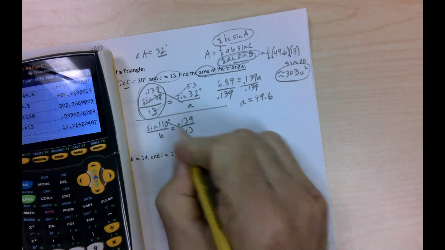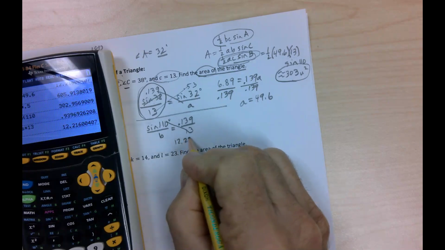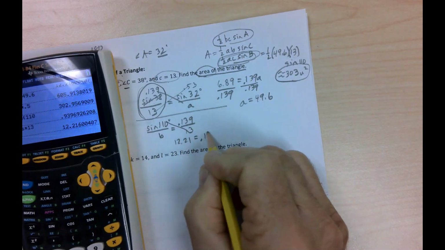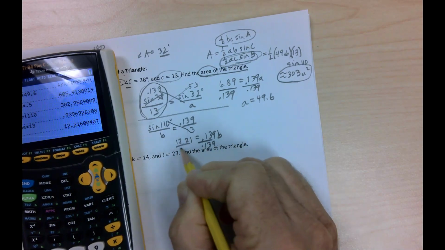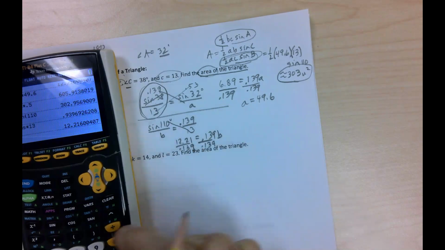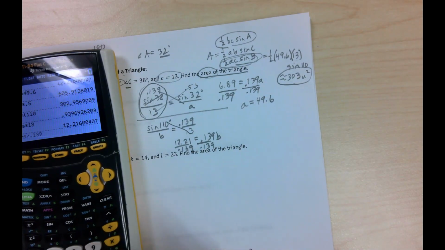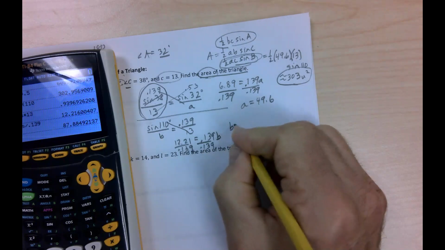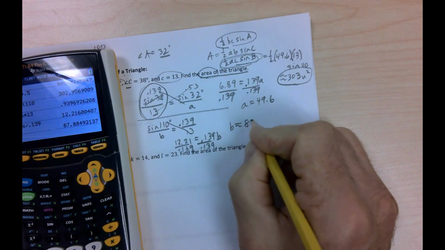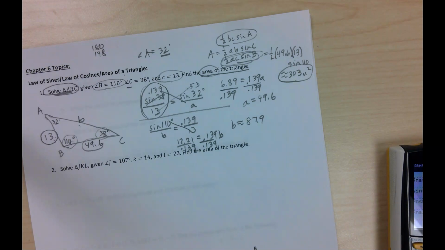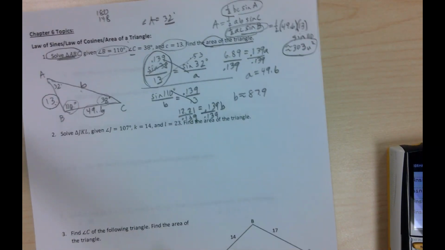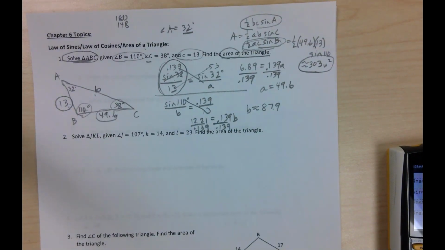We get, so I'm multiplying that way, 12.21 equals 0.139b. Divided by 0.139, and B is approximately 87.9. There, we solved the triangle and we found the area, and this is a good place to stop this part 2 video. These problems are long. Alright, hang tough.